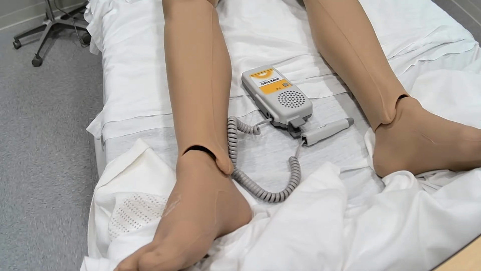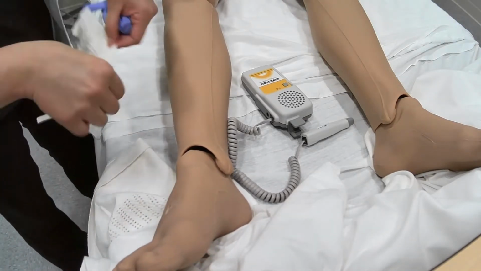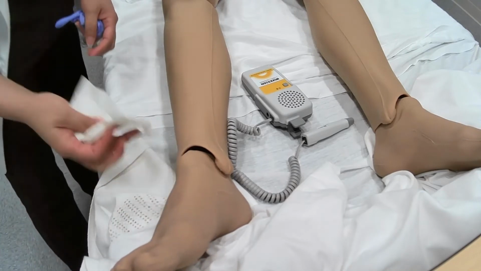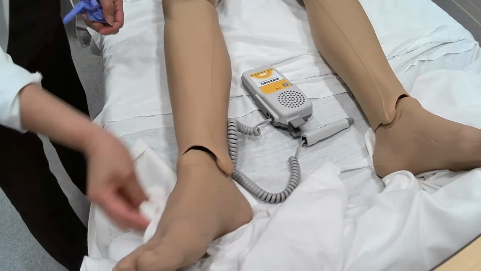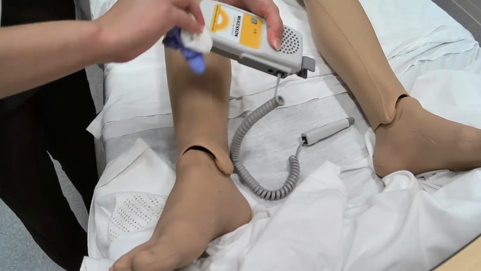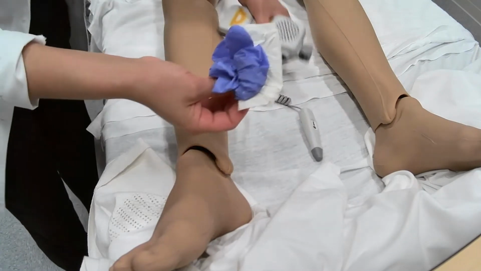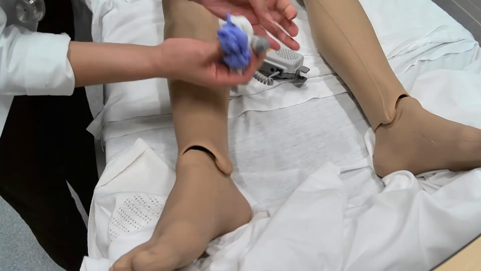I will wipe off my patient, and I would document that the pulse was present, regular, and then all the other characteristics that we're going to cover using the Doppler.